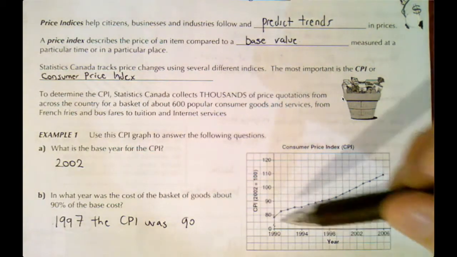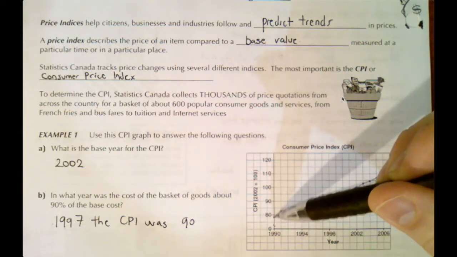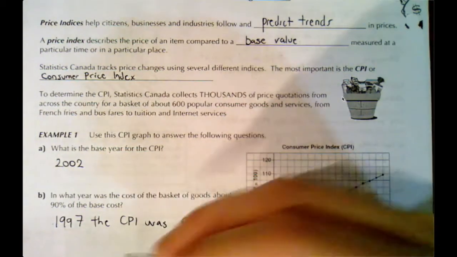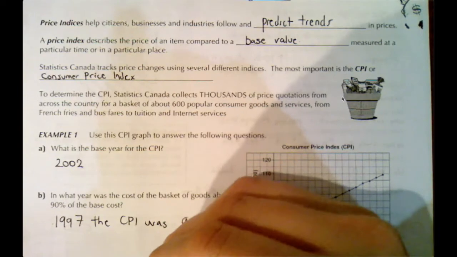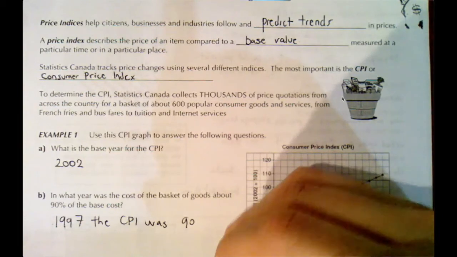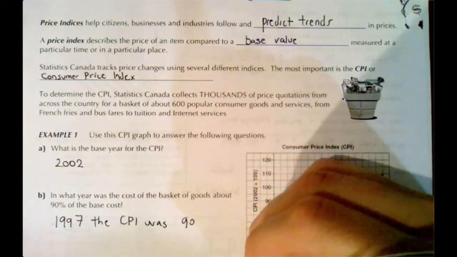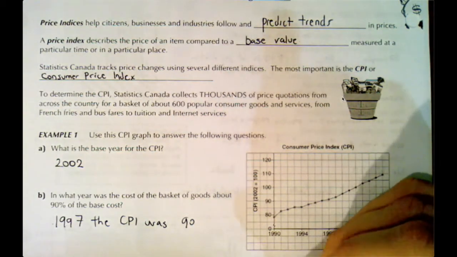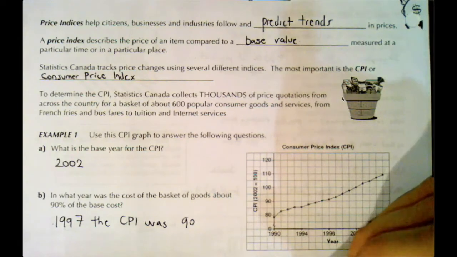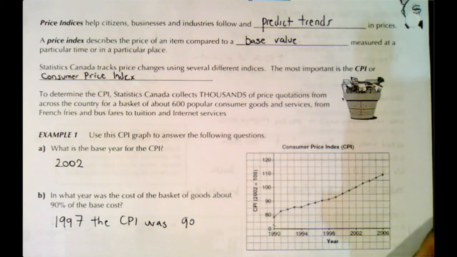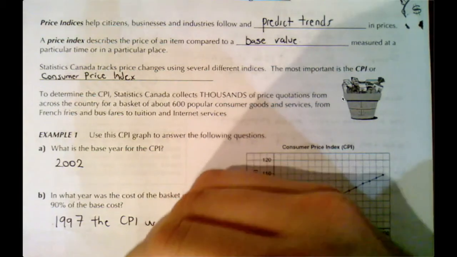Well, in 1990, we have a CPI of under 80, let's say approximately 78. What that means is the same goods and services were 78% of the price from 2002 in 1990.